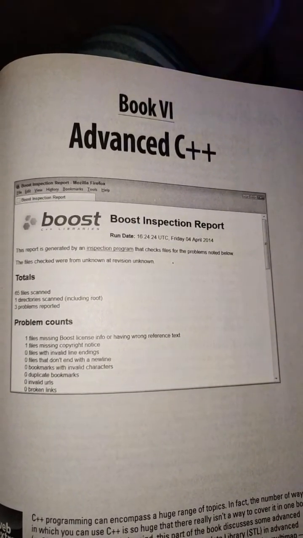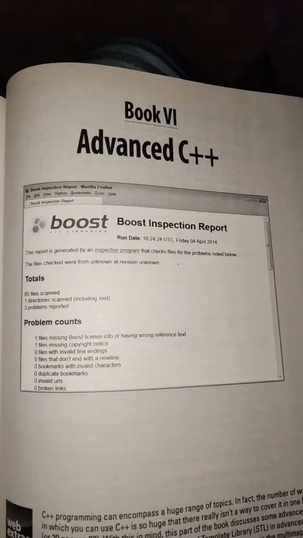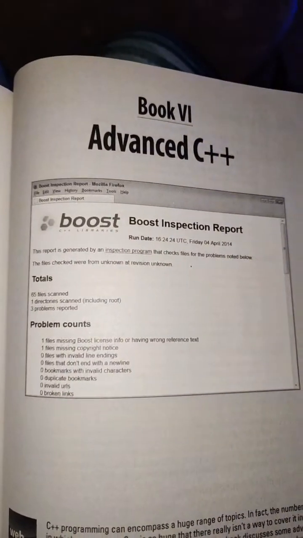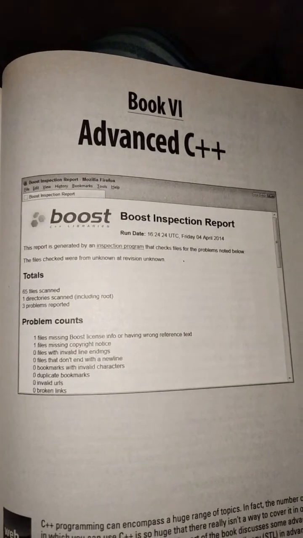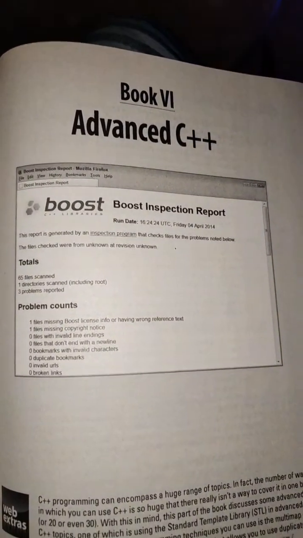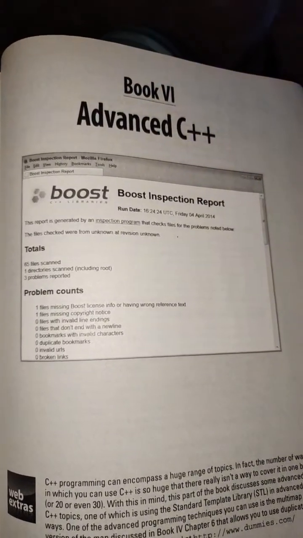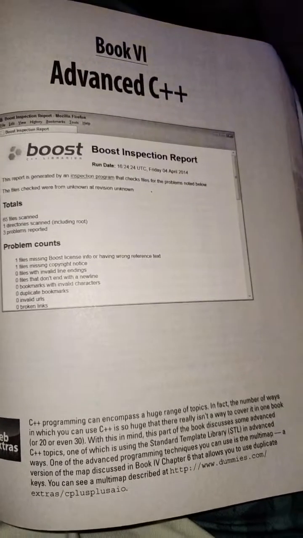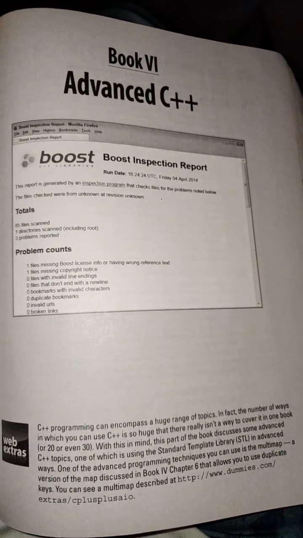Okay, Book 6, Advanced C++, Boost, Inspection Report, etc. Woo, woo, woo. Exciting. Here we go. Web extras. All right.